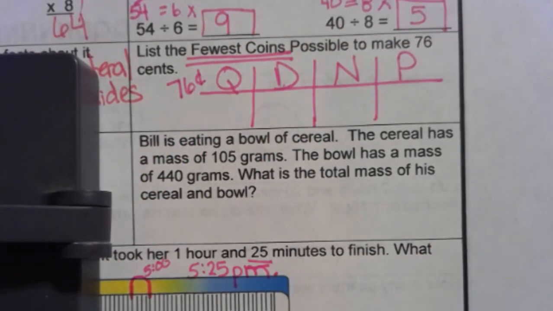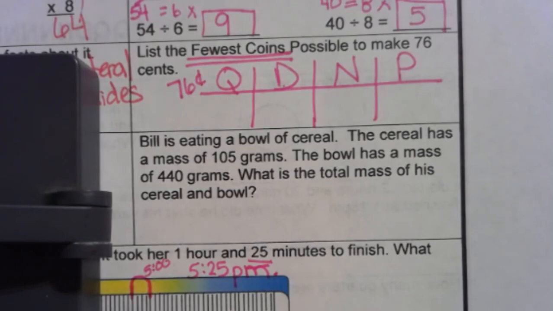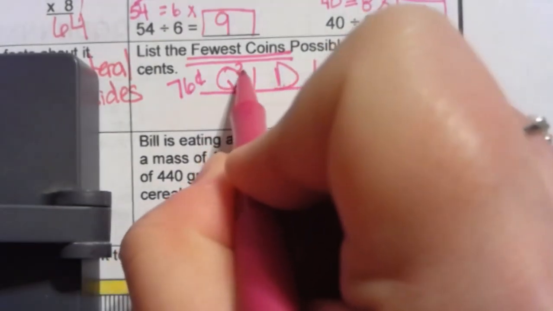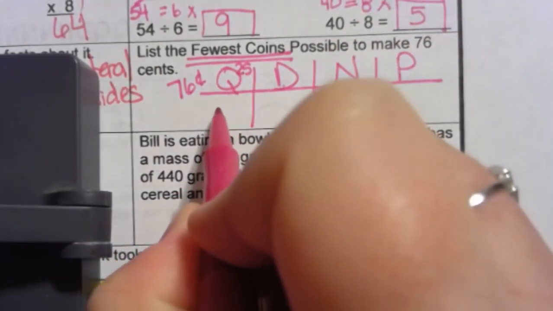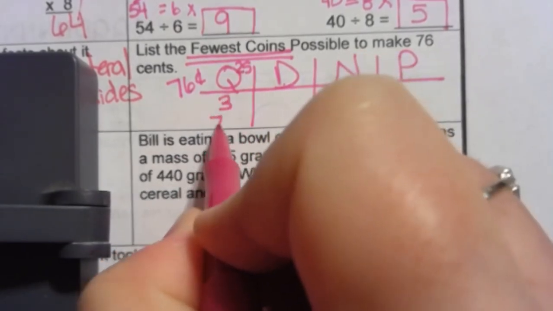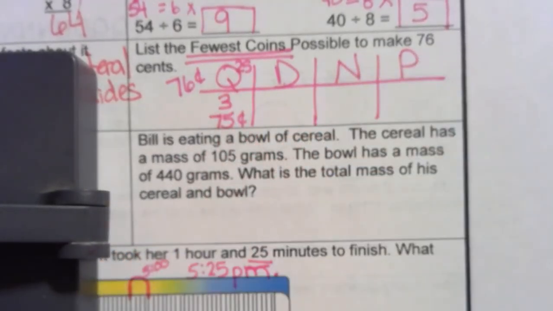So we're going to try to fit 76 cents into our chart, and we have to start with the biggest coins that we are allowed, which is the quarter. I know that 1 quarter is 25 cents, 2 quarters is 50 cents, and 3 quarters is 75 cents. Ooh, so I can fit 3 in there, and I'm already up to 75 cents.